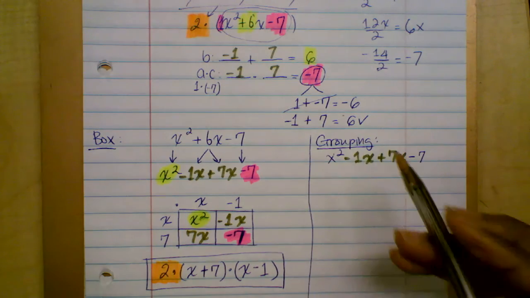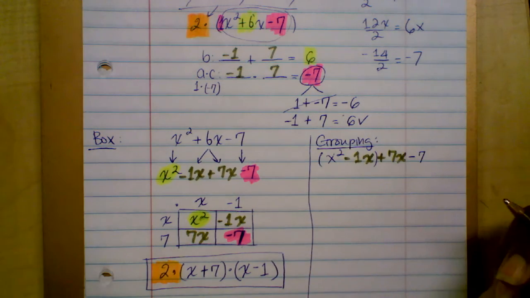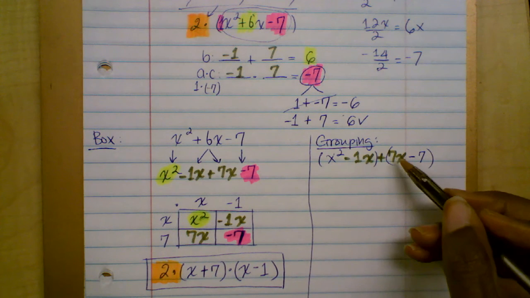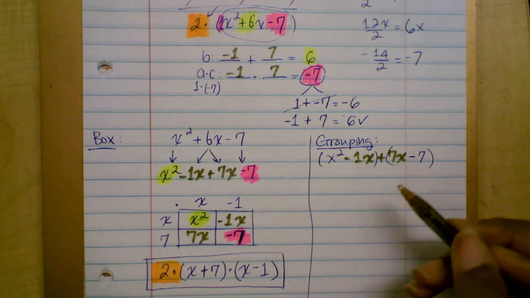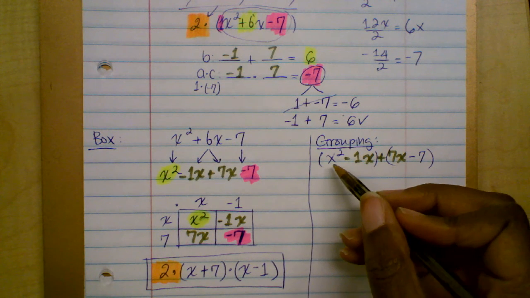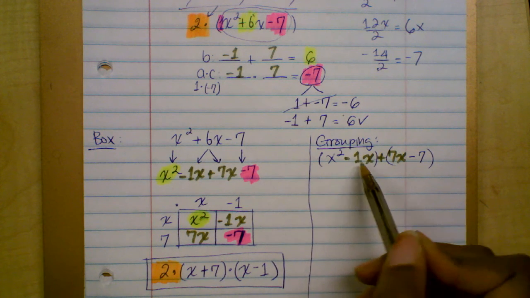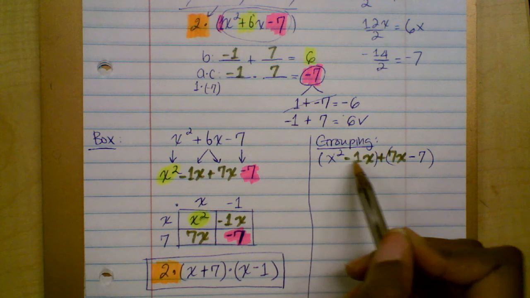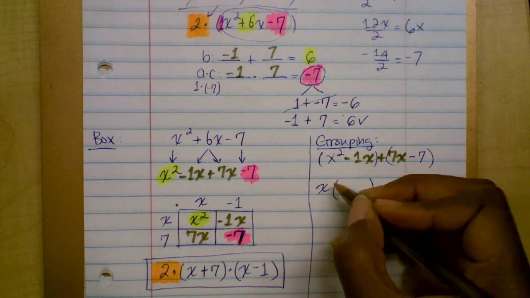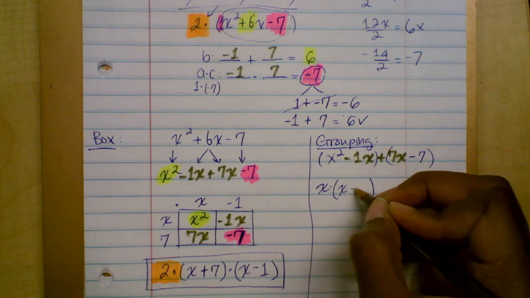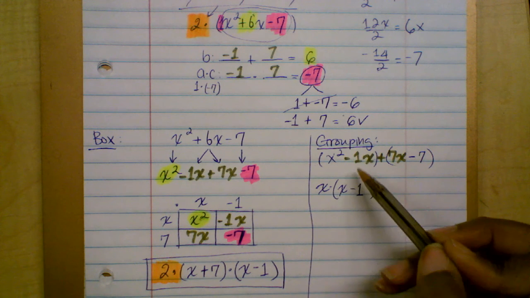So I'm going to show you the next method, by grouping. For grouping, you want to group the left two terms together and the right two terms together. If the 7x were negative, you have to make sure you put the negative 7x inside the parentheses. Now you're going to pull out the greatest common factor on the left as well as on the right. What I mean by greatest common factor is the number that each term is divisible by. For this one, they're both divisible by x. So I will end up with x minus 1. And you can check your work. x times x, x squared. x times negative 1, negative 1x.